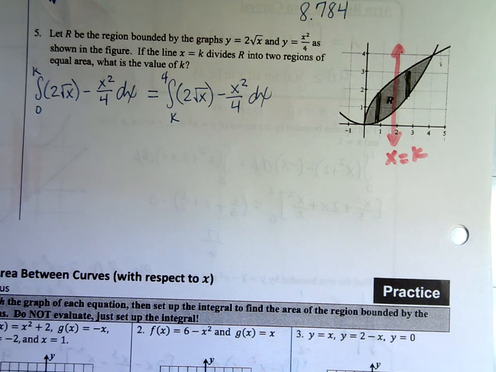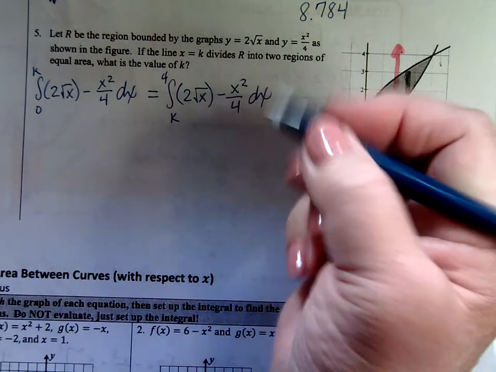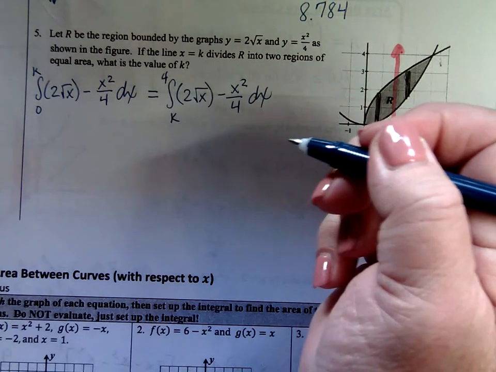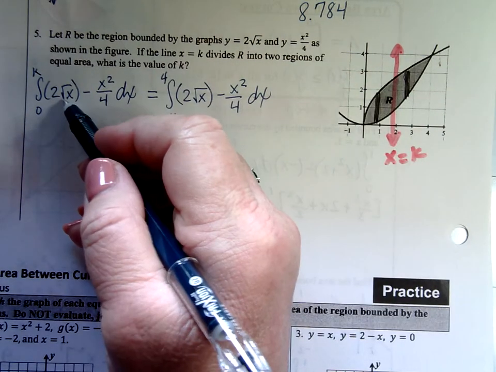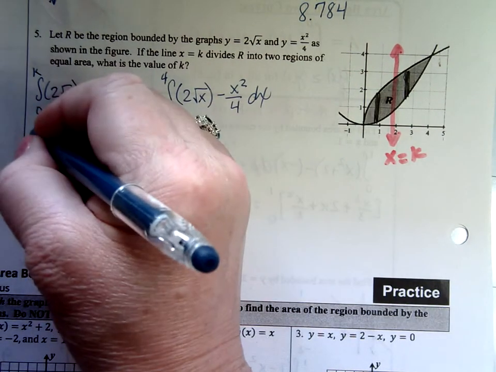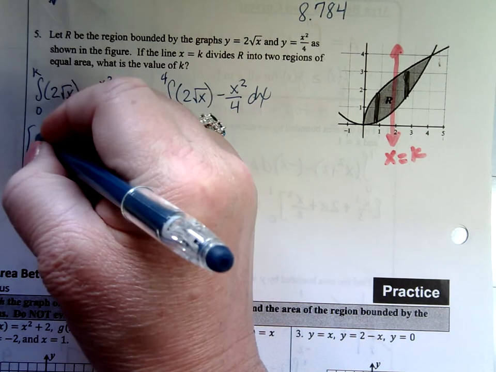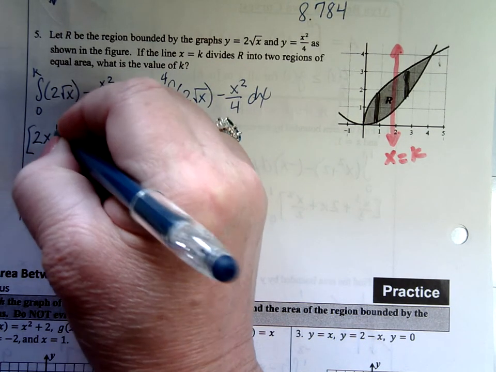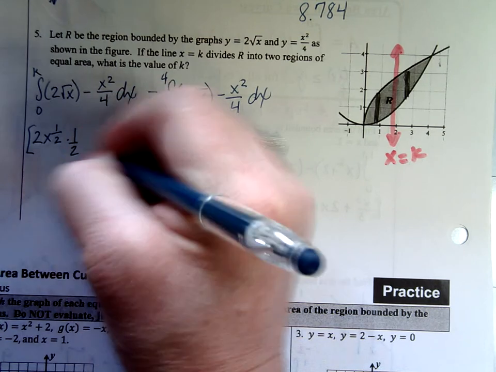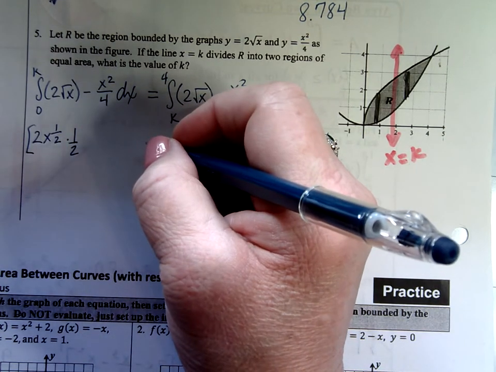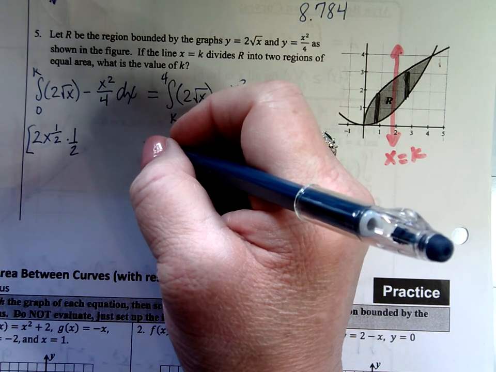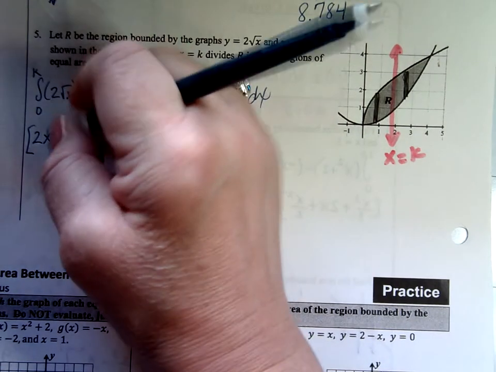So, let's see if we can antiderivative this. This side is 2x to the 1/2. Nope, I'm wrong. I have to add a power on.